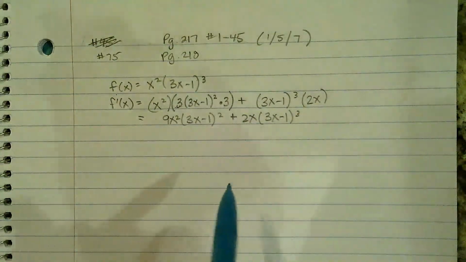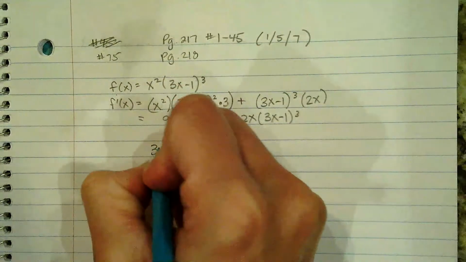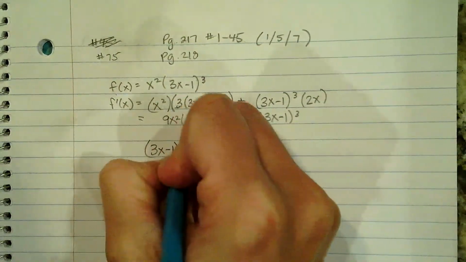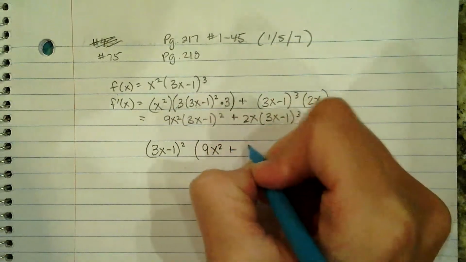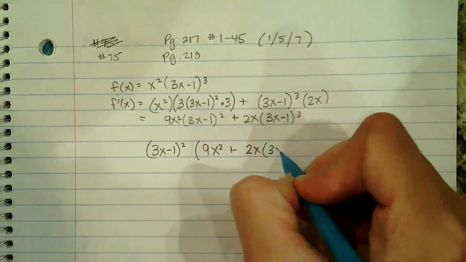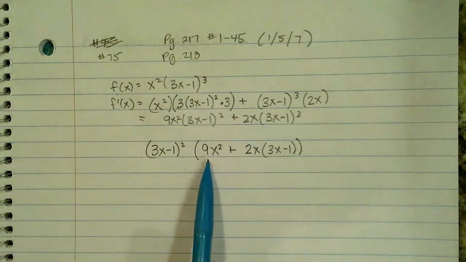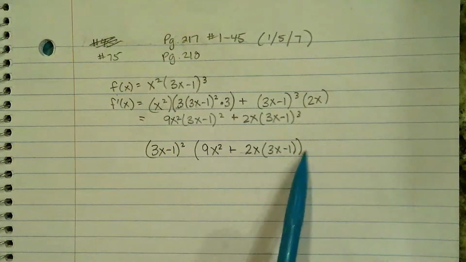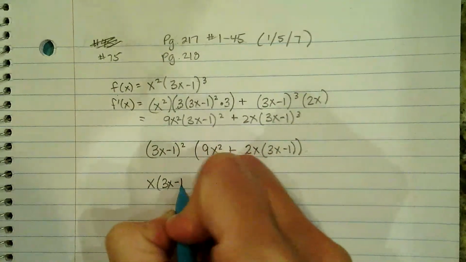cubed. And if I'm factoring, I'm going to pull out a (3x minus 1) squared. That'll leave me with 9x squared plus 2x (3x minus 1), and actually I just realized I probably should have taken out an x. Well, I can still take out an x from here, so x (3x minus 1) squared.